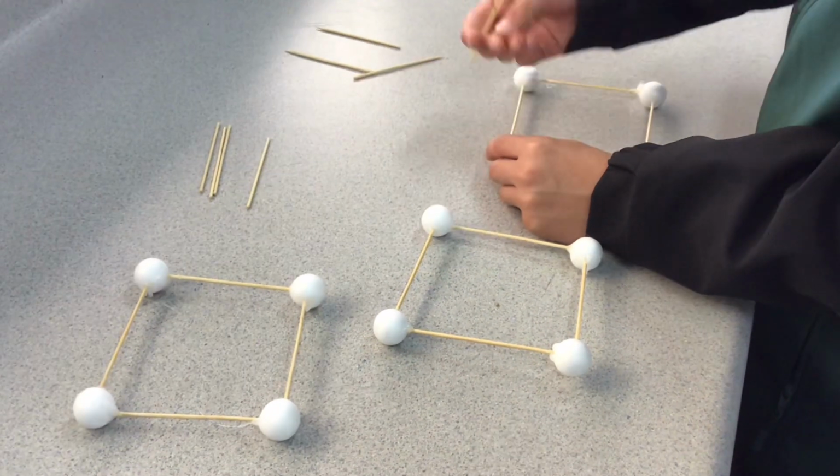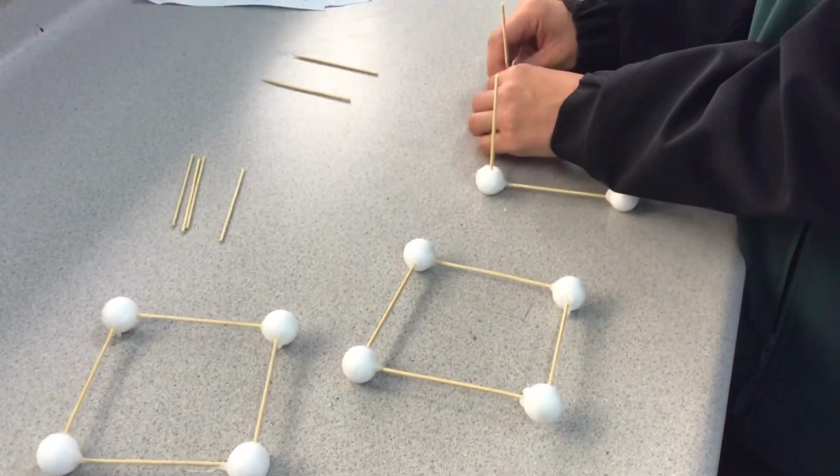This video shows us connecting all the floors together, making 3 levels.